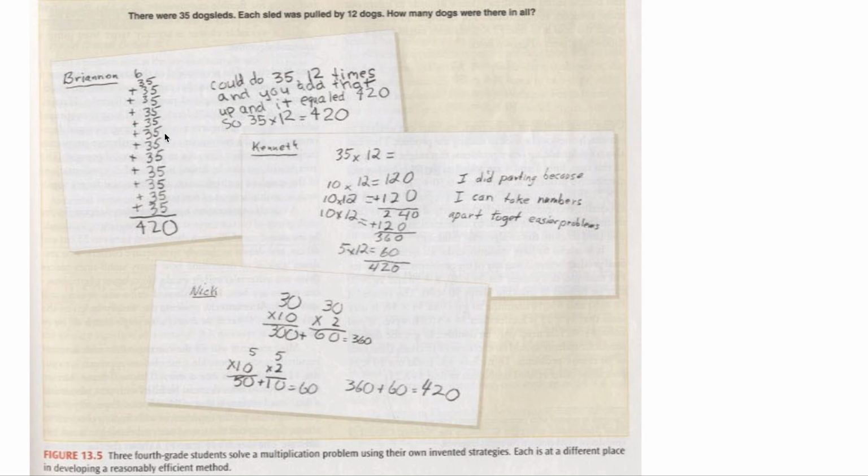Brianna just added all of these numbers together because adding 5 twelve times is kind of easy, 60, and then add them together. So using the knowledge of repeated addition, she could do that. How about Kenneth? 35 times 12.